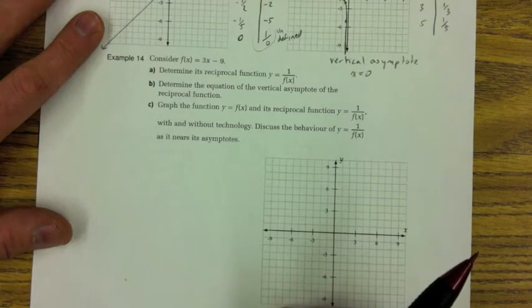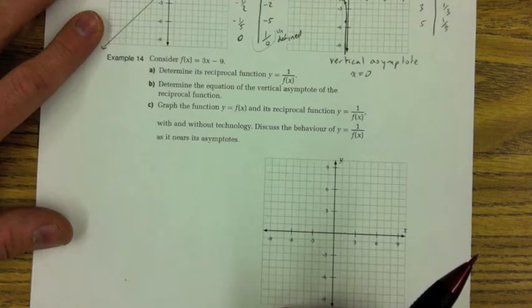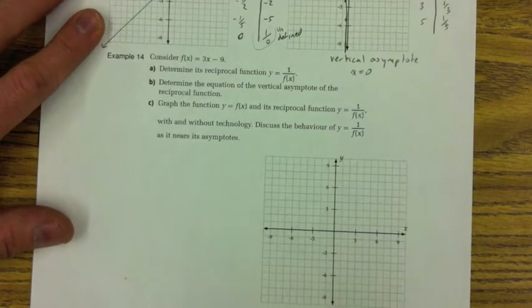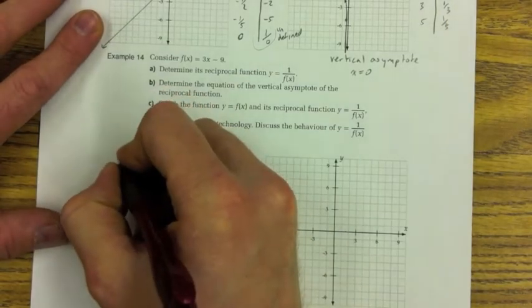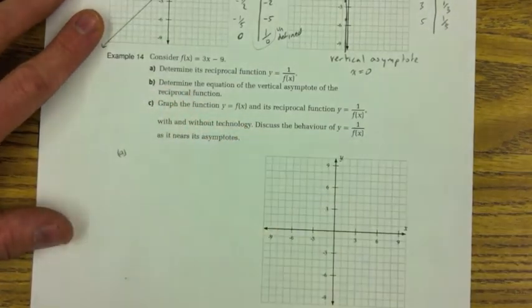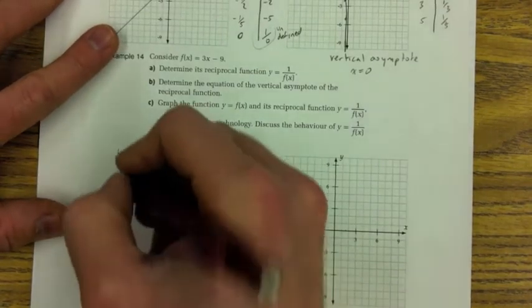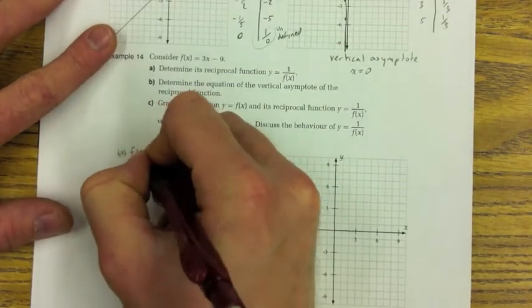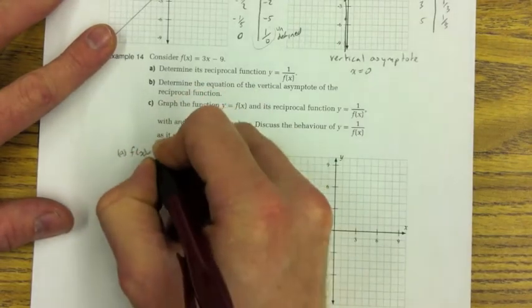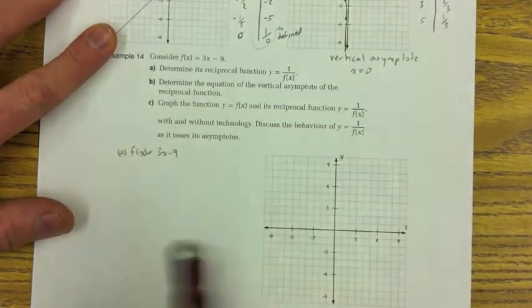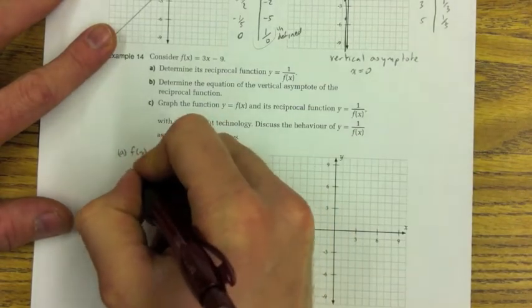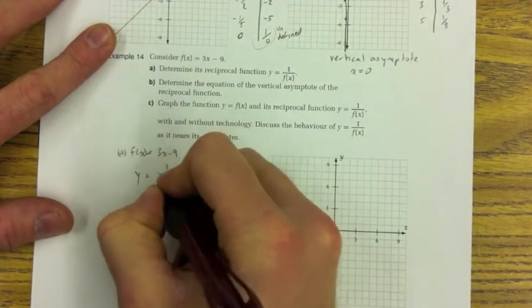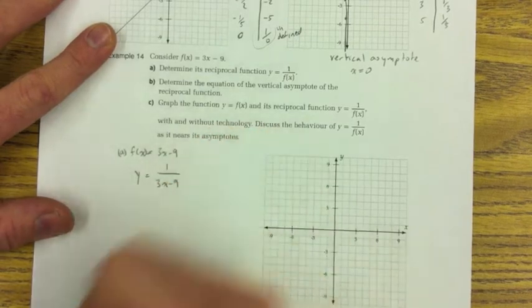With and without technology, discuss the behavior of y equals 1 over f of x as it nears its asymptotes. If the original function is f of x equals 3x minus 9, the reciprocal function is y equals 1 over 3x minus 9.